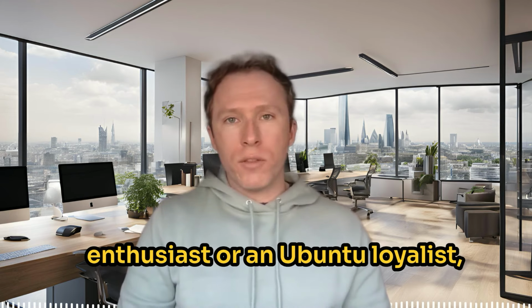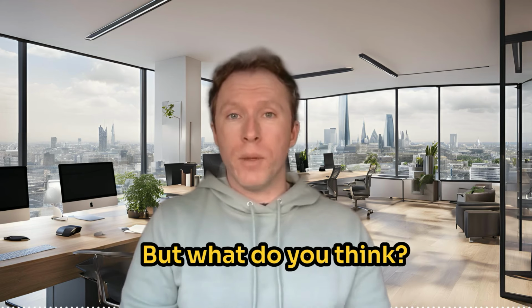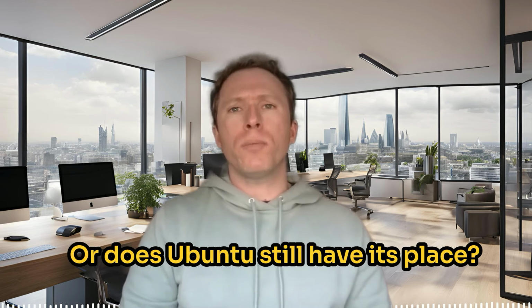So whether you're an Arch enthusiast or an Ubuntu loyalist, the best Linux distro is ultimately the one that fits your needs. But what do you think? Is Arch the way to go, or does Ubuntu still have its place?